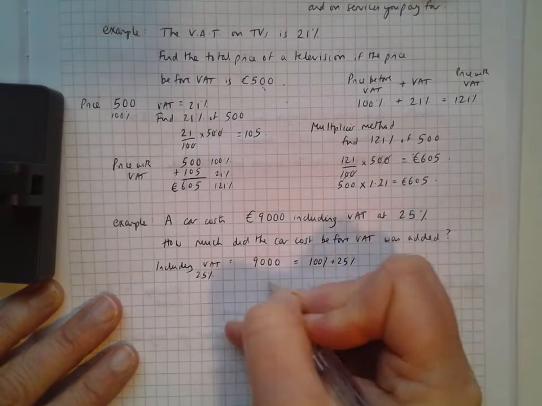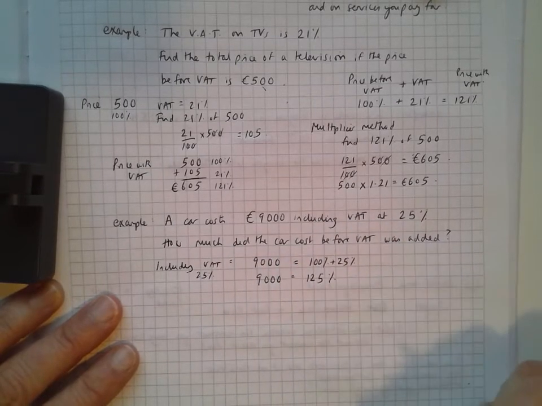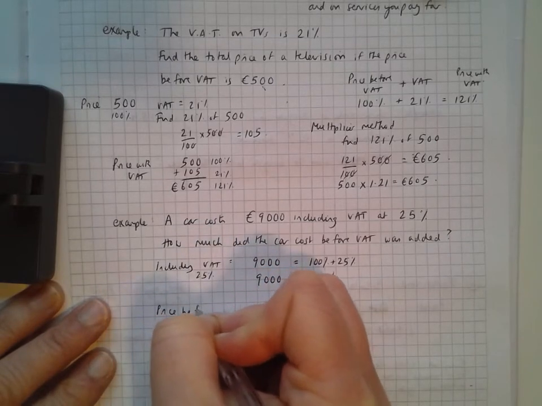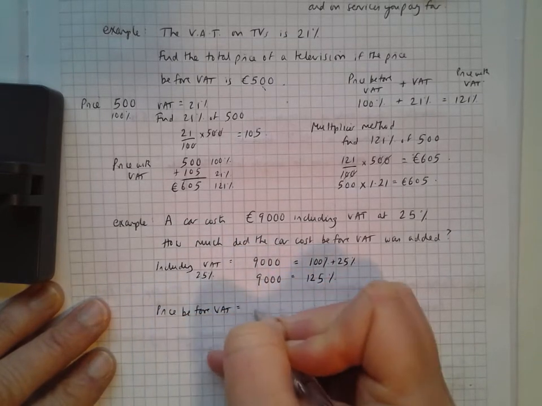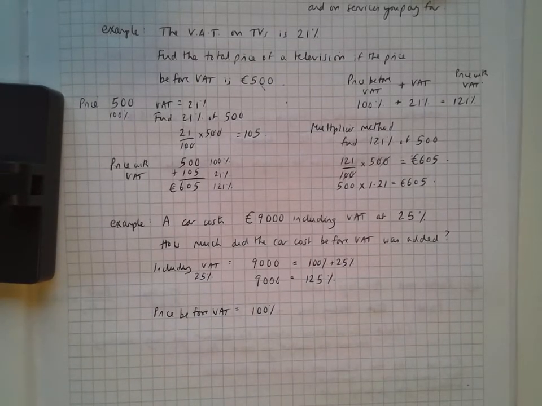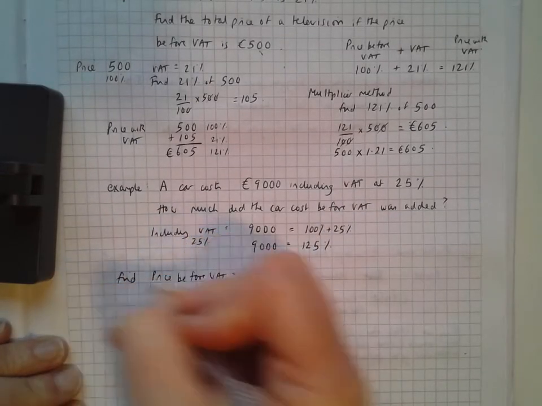So the €9,000 is actually 125% of the price before VAT. So price before VAT equals 100%, and that's what we have to find.